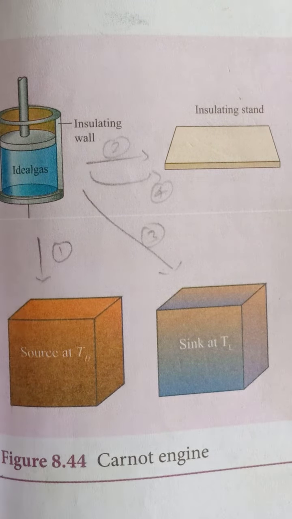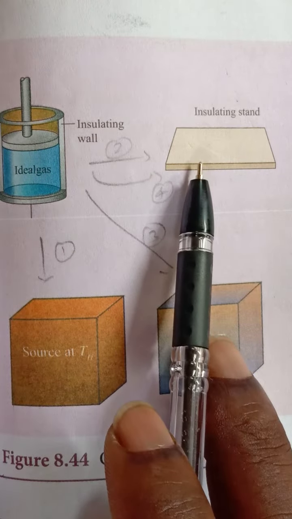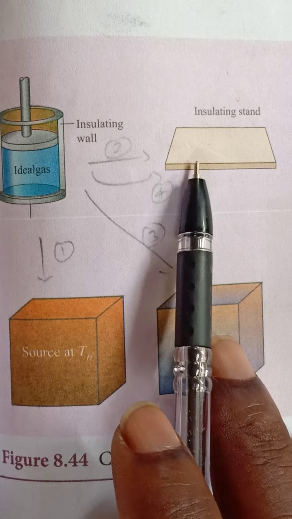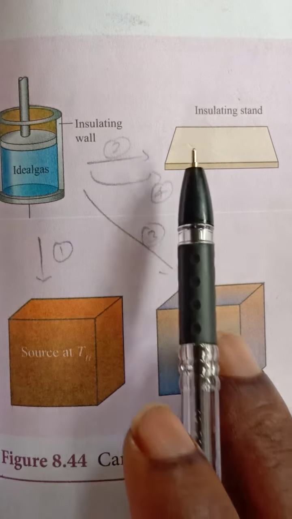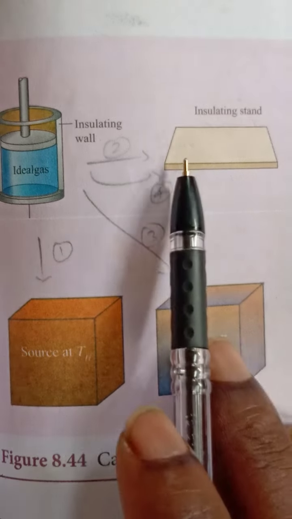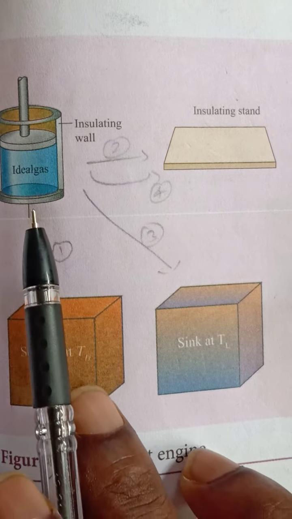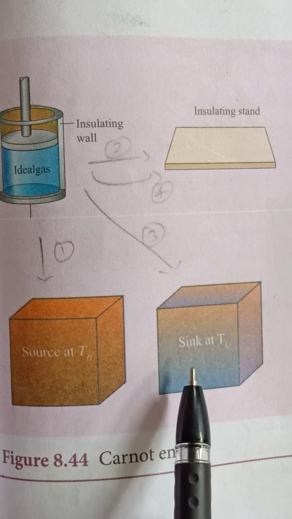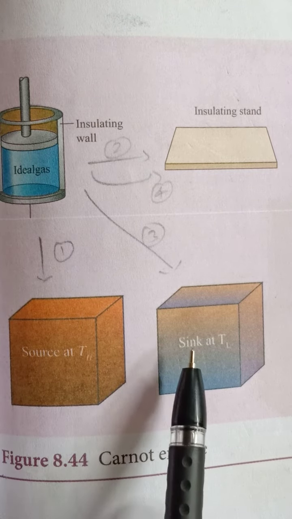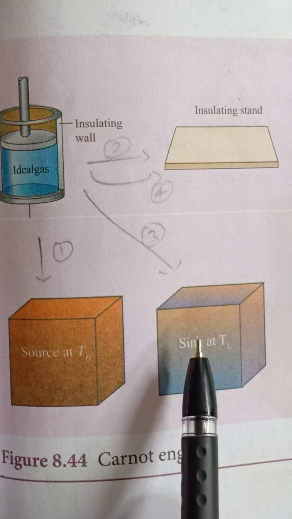Then we place the working substance on the insulating stand. Now heat is not transferred from the cylinder to the stand, so the two are maintained at different temperatures. That is called an adiabatic process, so the temperatures of the two things vary. Next, we place the ideal gas on the sink. The heat energy flows from the working substance gas to the sink, because the sink absorbs the heat energy. After that, both are at the same temperature. So what is it called? An isothermal process again.